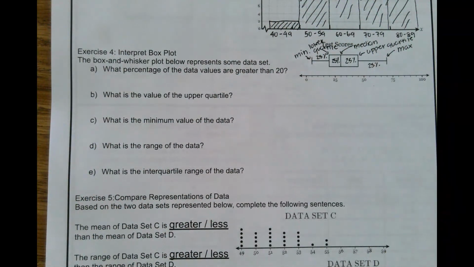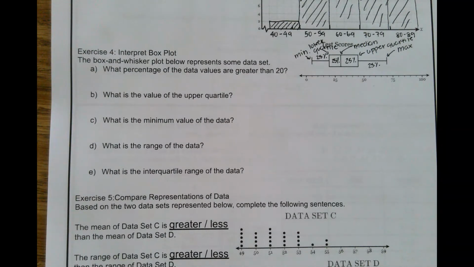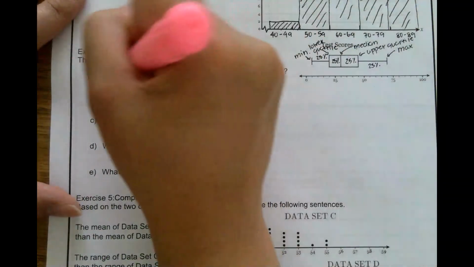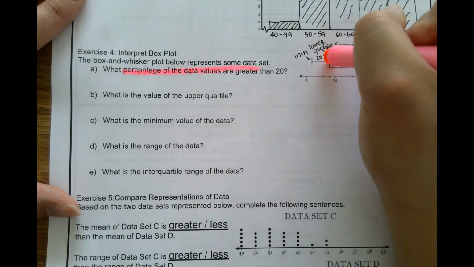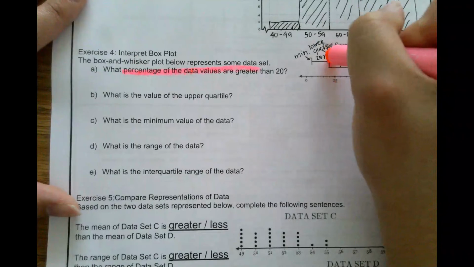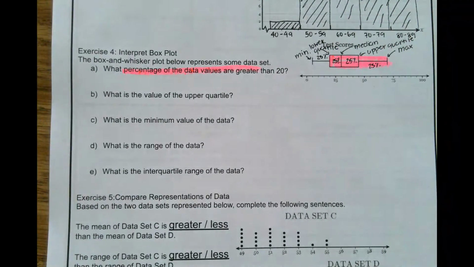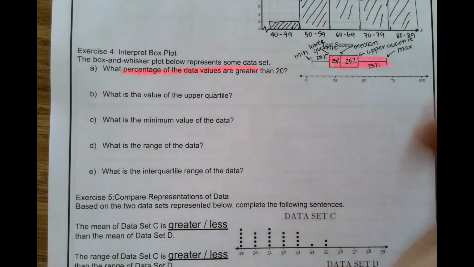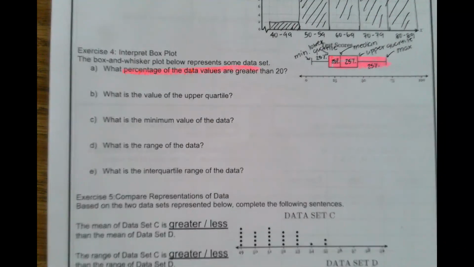Okay. So here it asks for what percentage of the data set are greater than 20. So 20 is right here. So greater than 20, it's all of this. All right? And so if we have 25 plus 25 plus 25, that gives me 75.